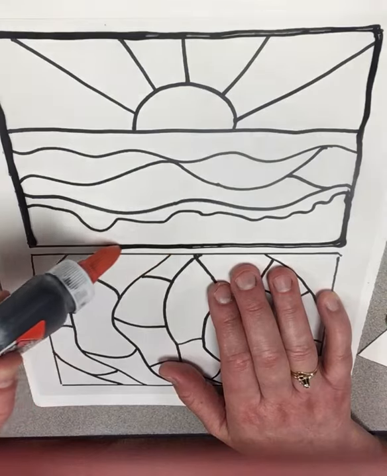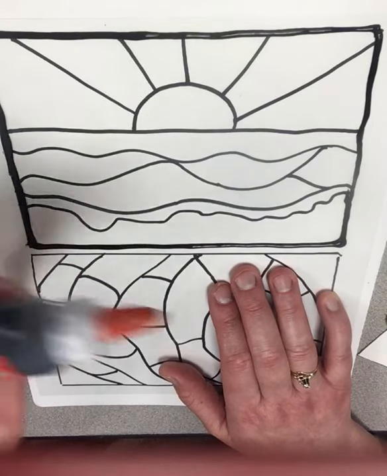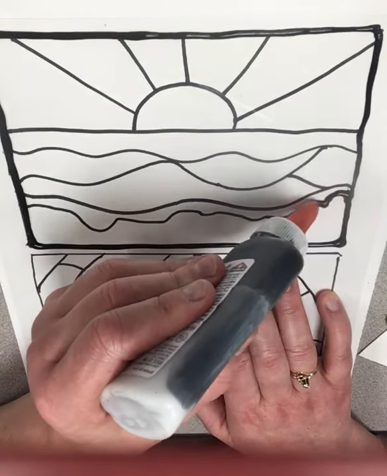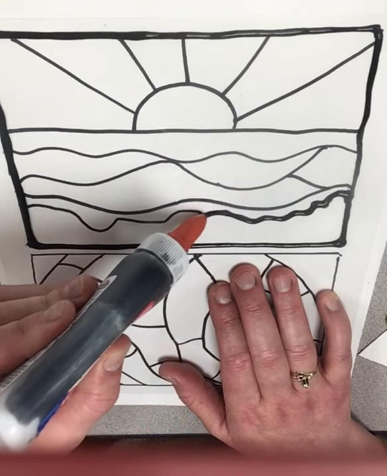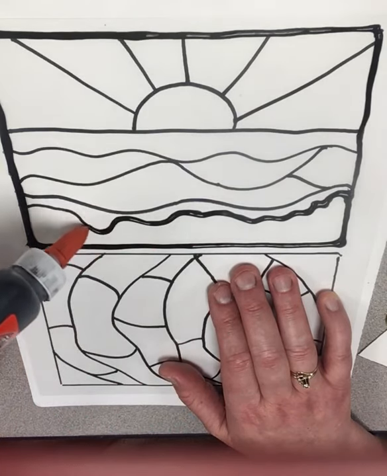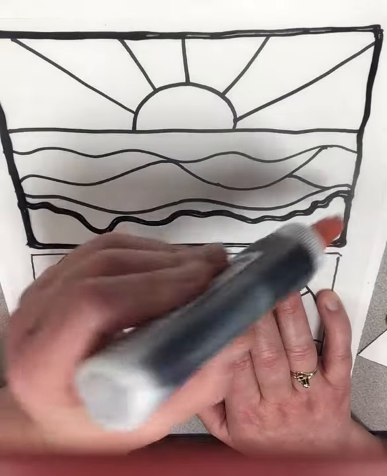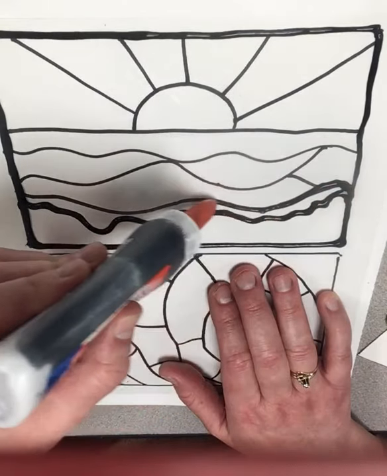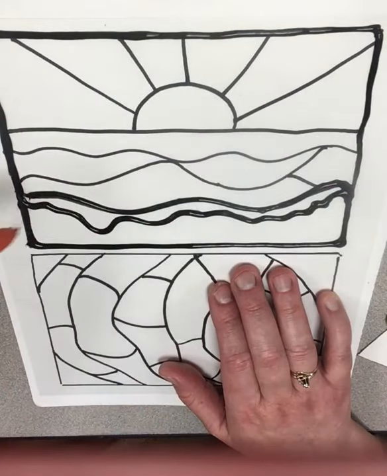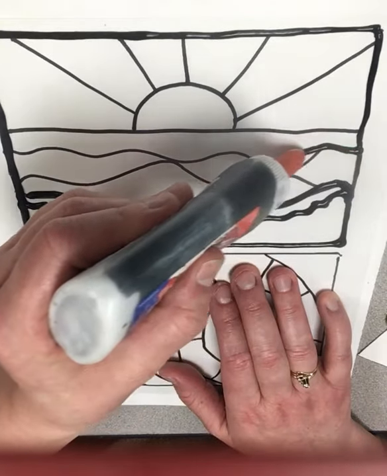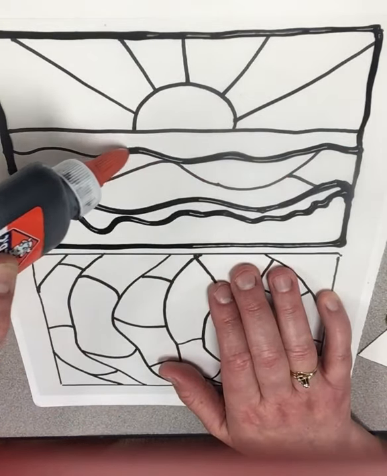This part would represent that lead in the inside of an actual stained glass window that you guys saw in the video. And I'm just going to go over all my lines. And you know what?